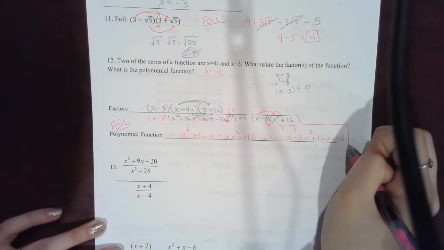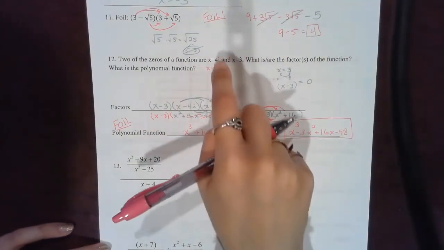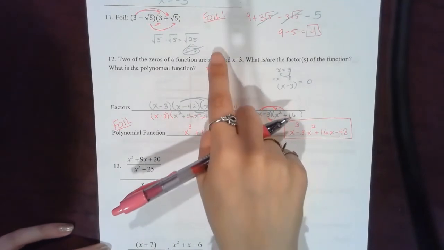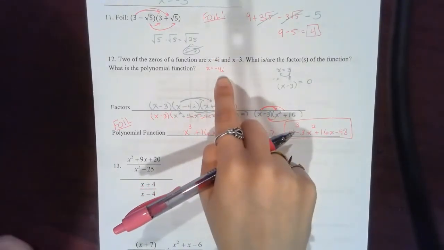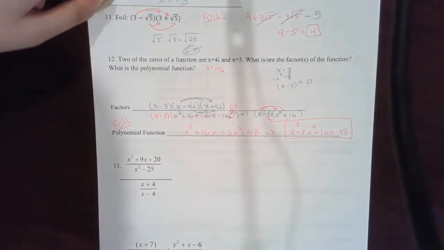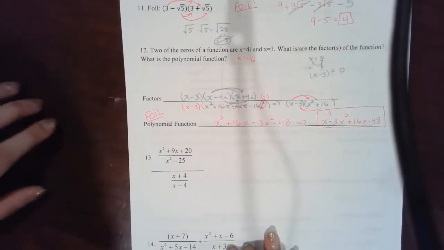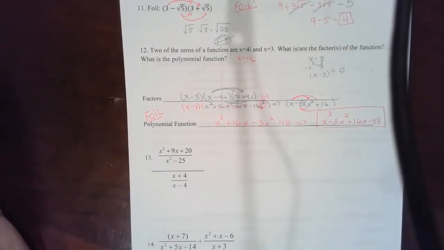Again, remember, imaginary numbers always come with conjugate pairs, and square roots come with conjugate pairs. Okay. They have that buddy system. Next up, we're going to go ahead and do the next problem. So the next problem, we have a fraction divided by another fraction.